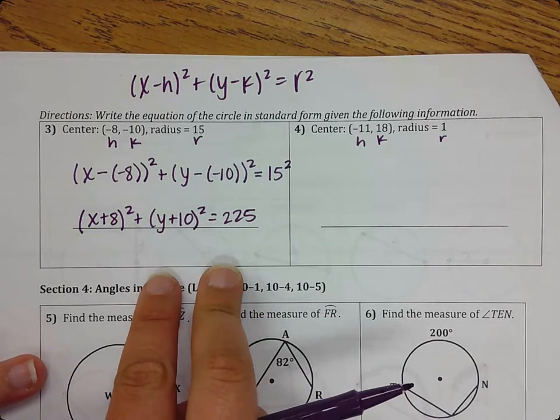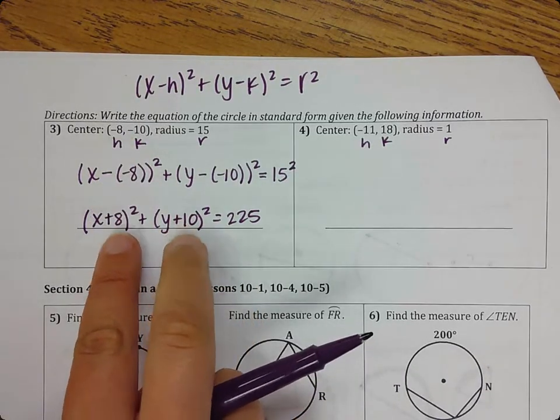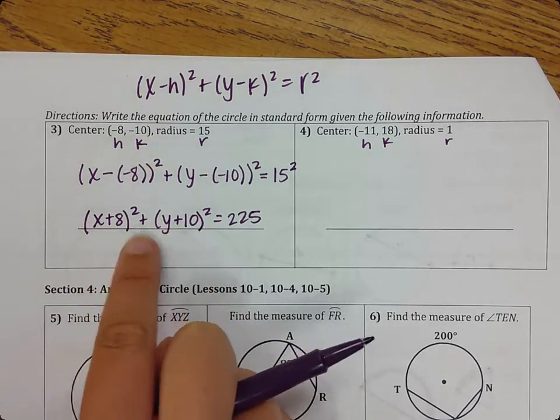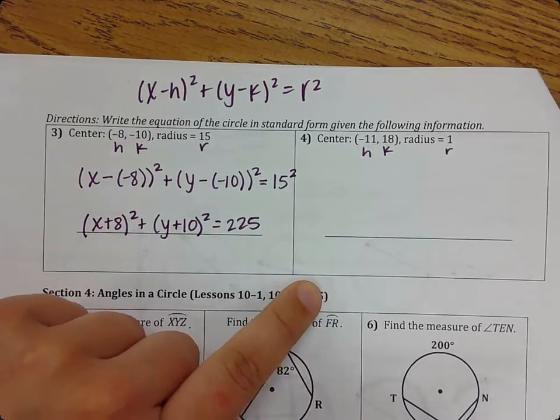And there's a few things that we can point out here. Remember how we said that the center in the equation should switch signs? So these negatives should turn into positives, and that's exactly what we see. And then we just had to remember to take our last value and square it.